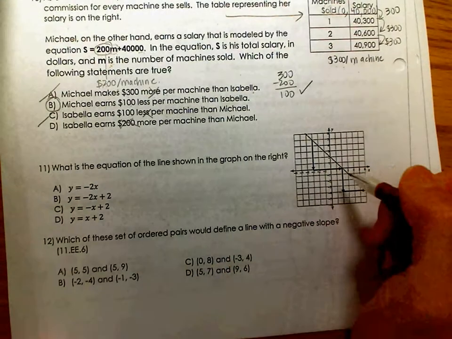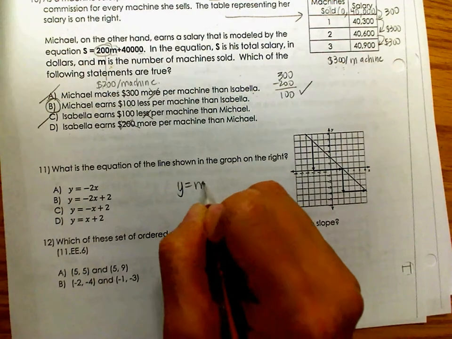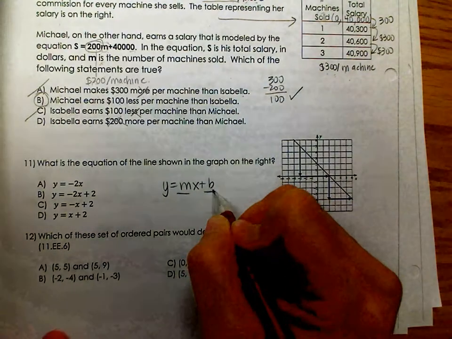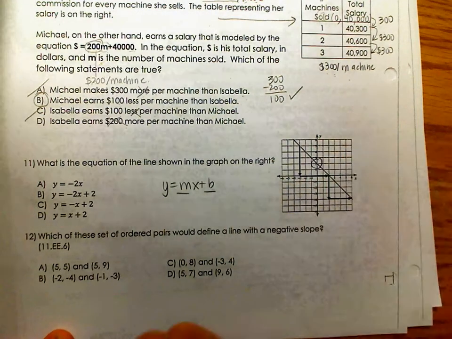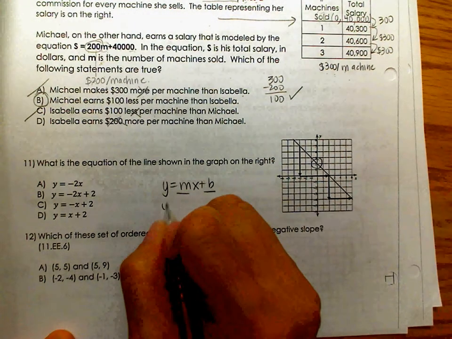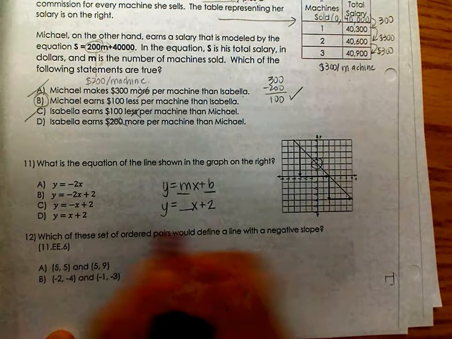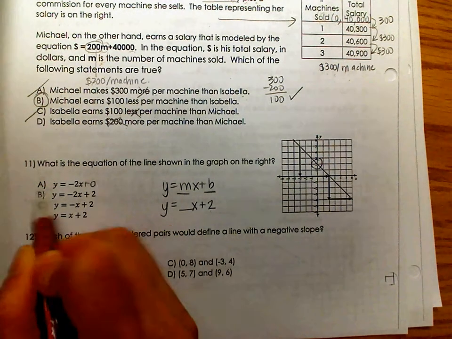Number 11, what is the equation of the line shown on the right? Remember, we're looking for mx plus b. So let's see. I like to find the b because that's pretty easy to look for. That's where the line crosses the y-axis at positive 2. So I'm going to write plus 2. Let's see, can I eliminate any of these? Yeah, this is plus 0, so it's not that one. It's this one, or that one.